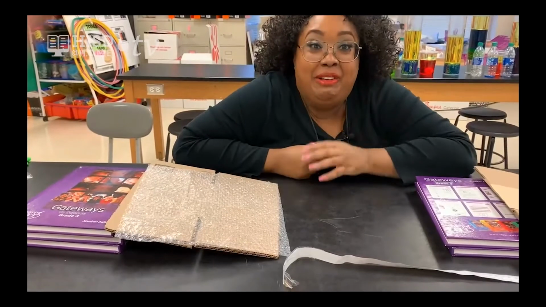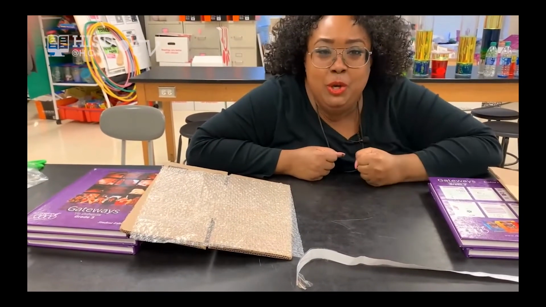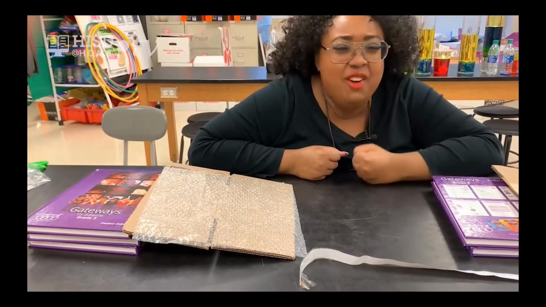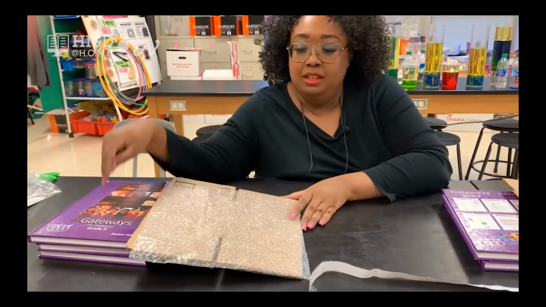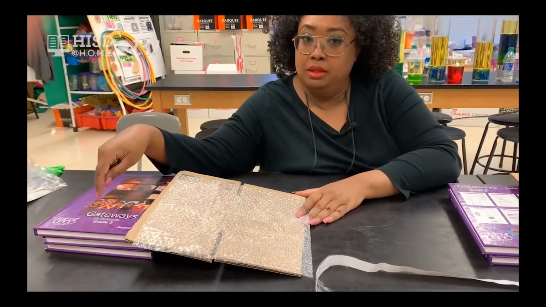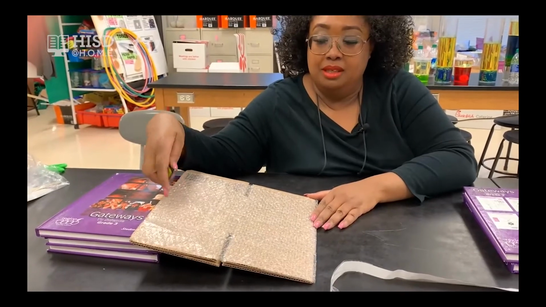Okay, now let's look at another investigation. Oh, this is getting fun. Can you spot the difference? Let's look. Here's my setup number 1, 3 books and bubble wrap in a car.